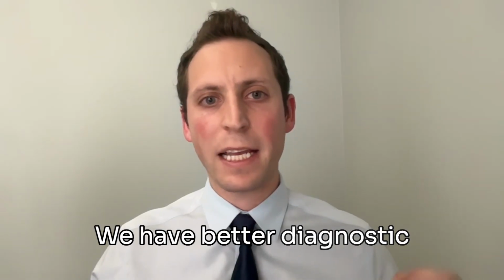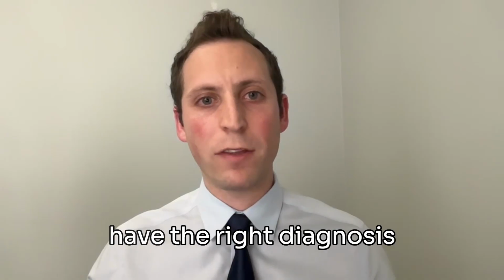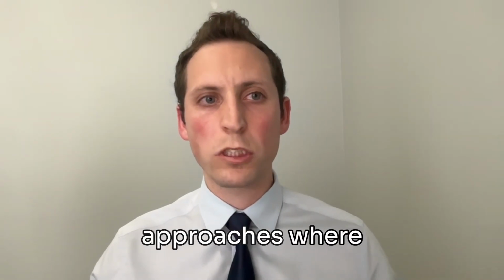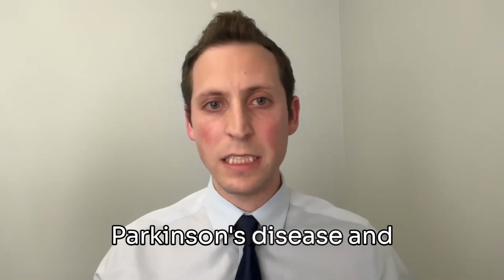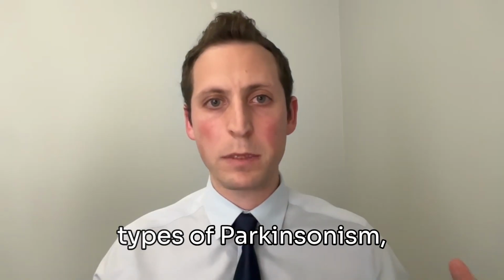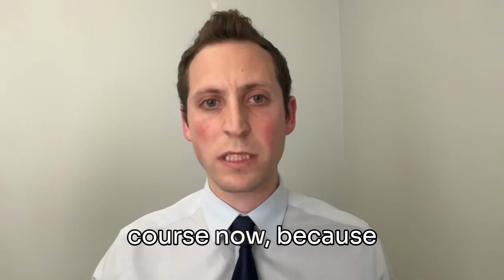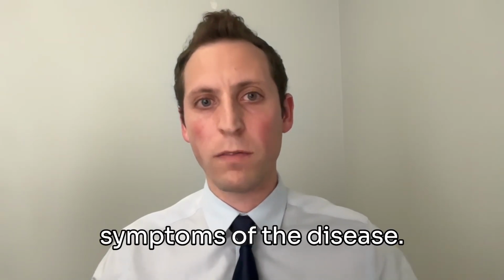We have better diagnostic accuracy and are better at diagnosing these conditions, being able to have the right diagnosis for each individual patient. These different approaches where we're able to target different specific types of Parkinson's disease and these different specific types of Parkinsonism is one of the most exciting parts of the disease course now, because we're looking at slowing down the disease, not just treating the symptoms of the disease.